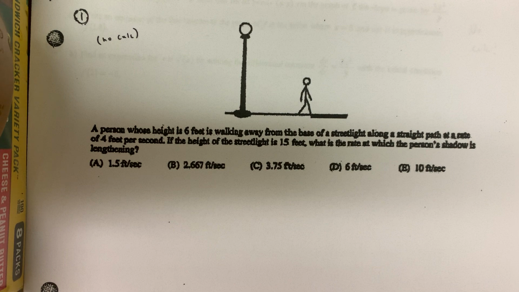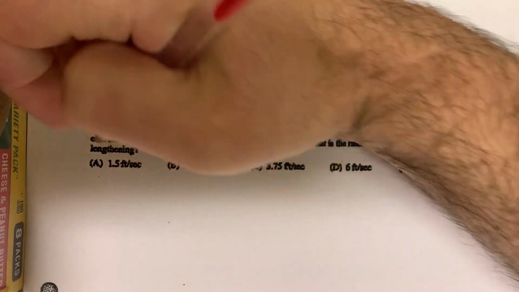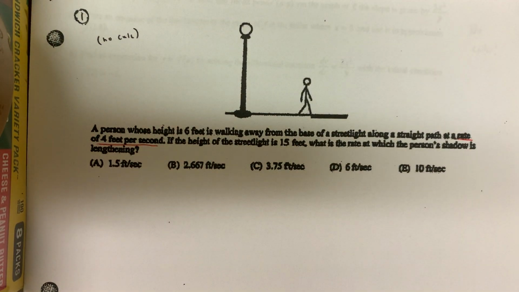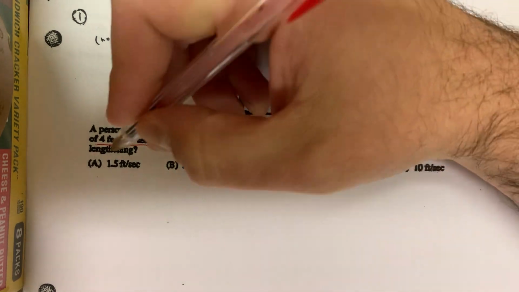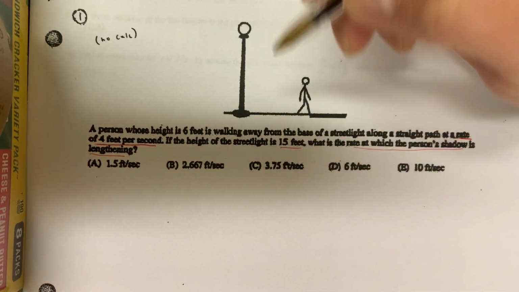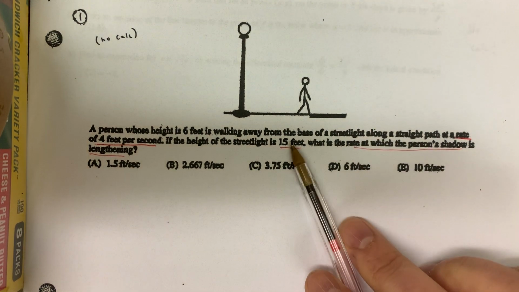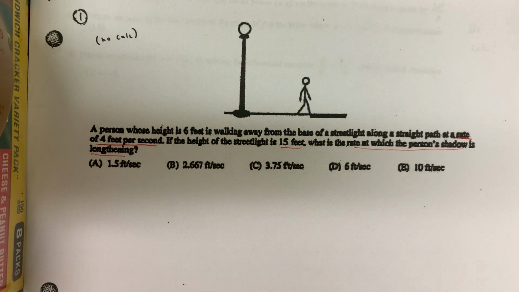They actually tell you that, the person's 6 feet in height, but they tell you walking away from the street light at a straight path at a rate of 4 feet per second. So they gave us a rate right there. And then they actually want to know a rate, right? The rate at which the person's shadow is lengthening. And they do give an instantaneous moment. Well, not really. They tell you the height of the street light is 15 feet. They tell you the height of the person is 6 feet.